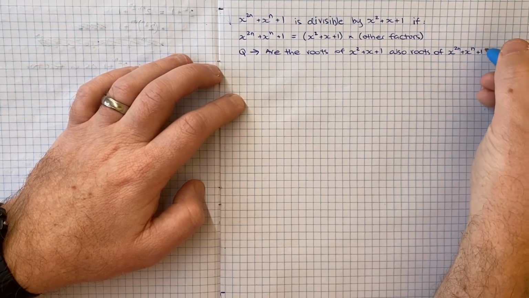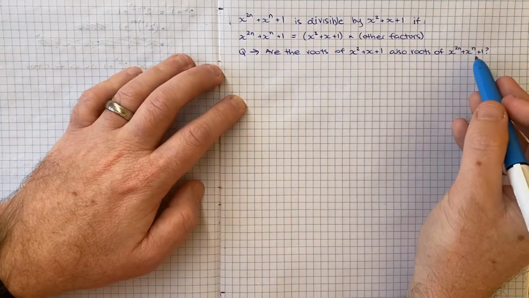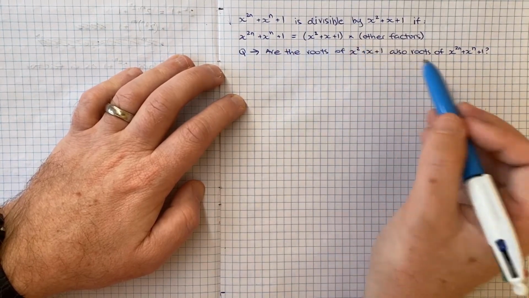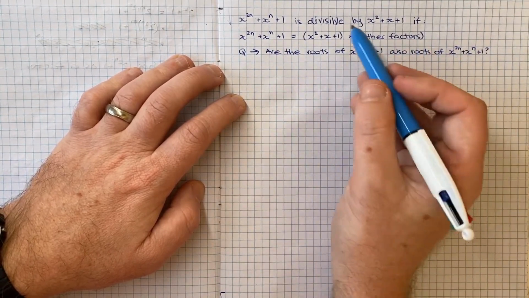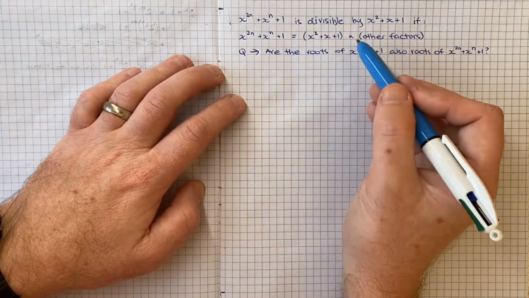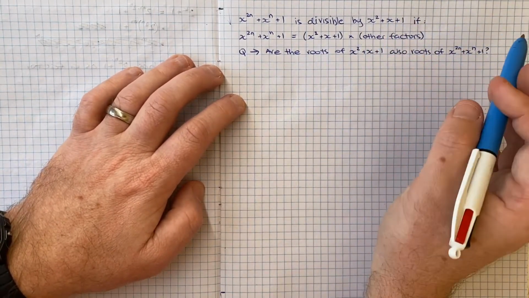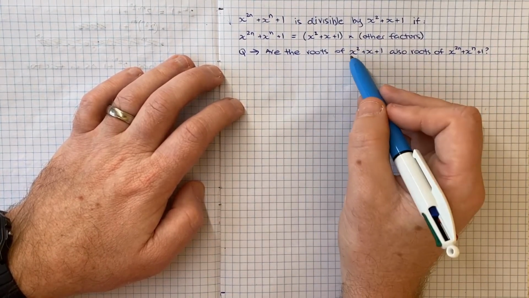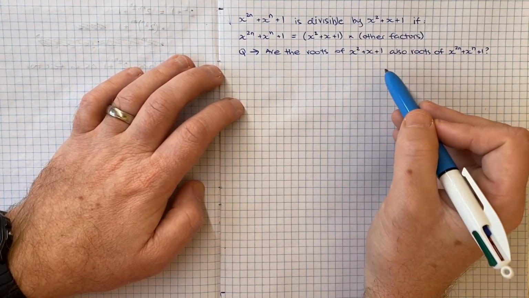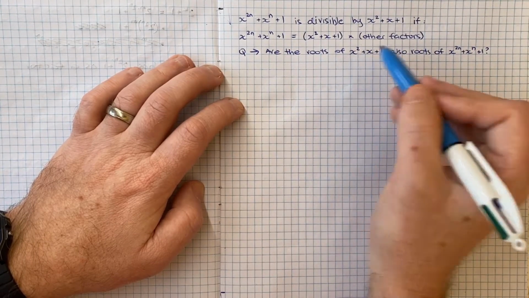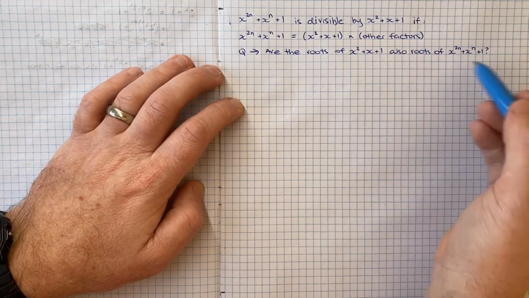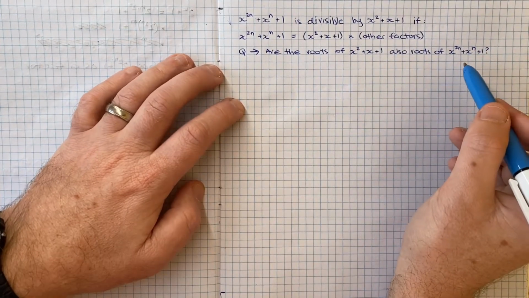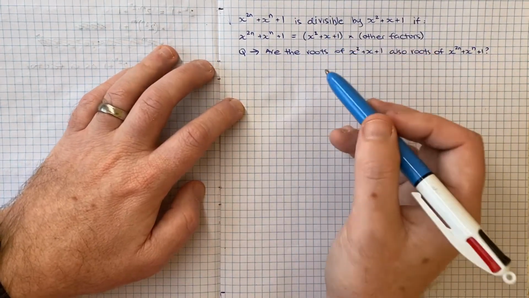If we can show that to be true, then we'll be able to write this polynomial as having factors that let us write it in this form. So that's the basic technique. To answer this question, we're going to find the roots of x squared plus x plus 1. We'll then substitute those roots into this polynomial, and if that can also be shown to be 0, then they must also be roots of this polynomial.